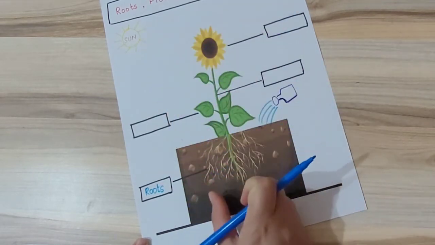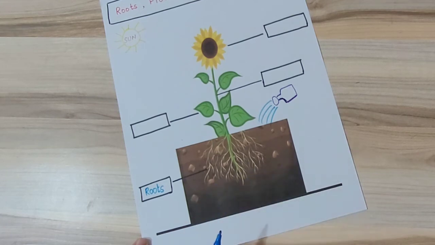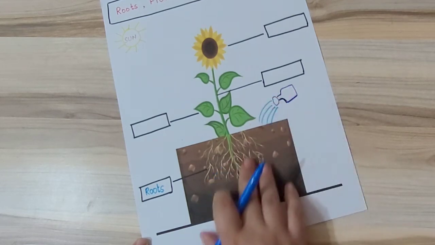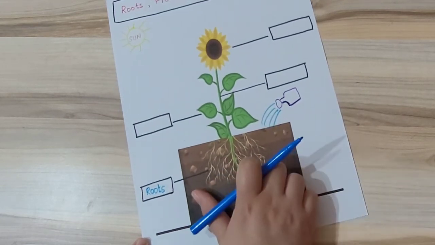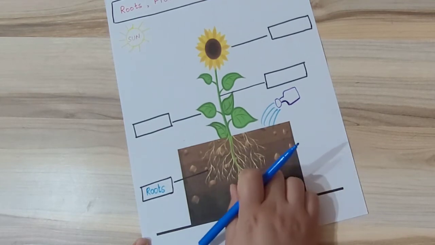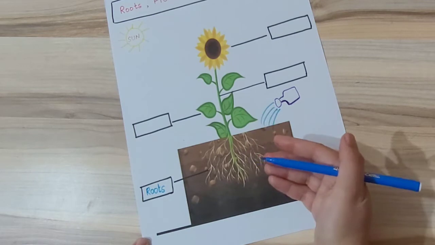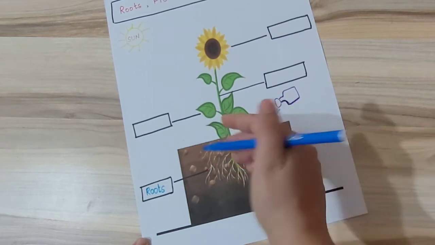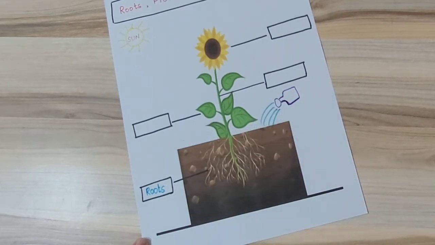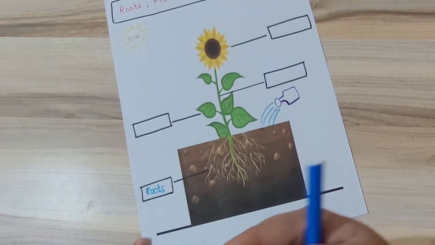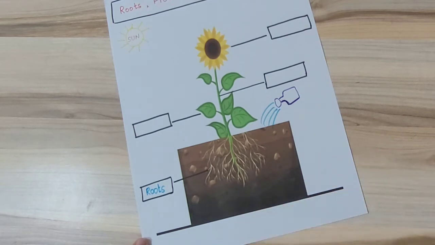Roots hold the plant in the soil and also absorb the water and the nutrients from the soil. These are the functions of the roots, and always you can tell that roots are always under the soil. Roots you cannot see with your naked eyes. They are always underground.